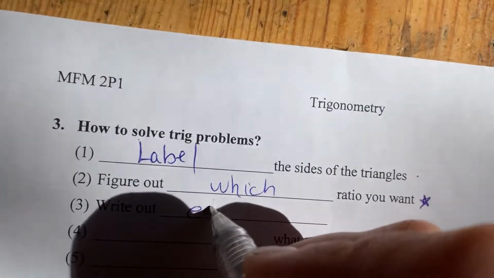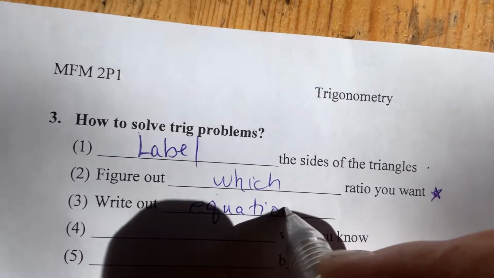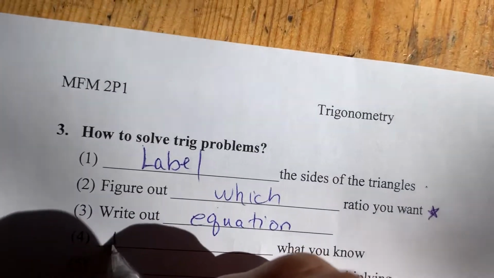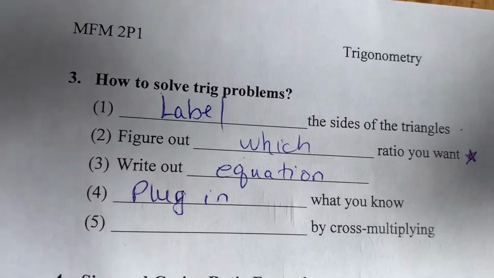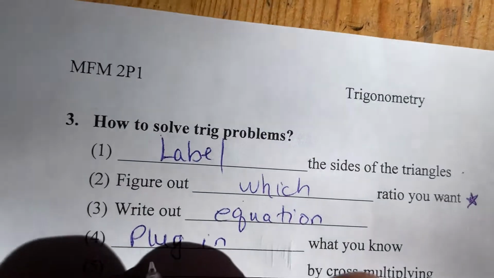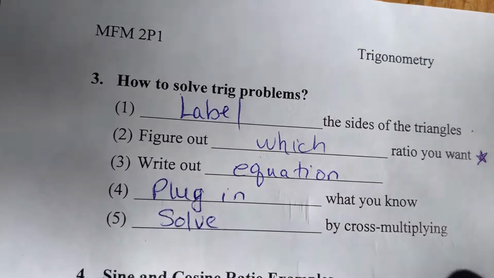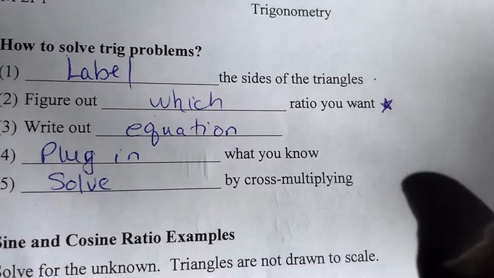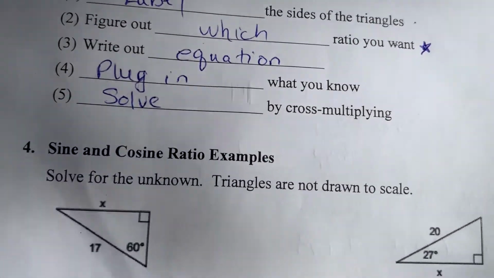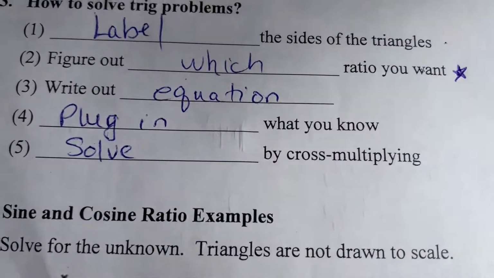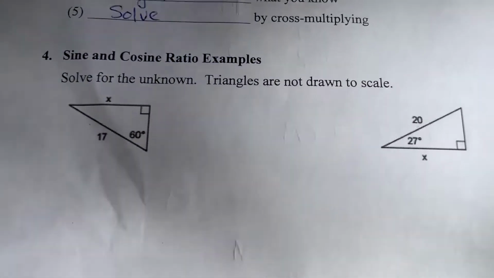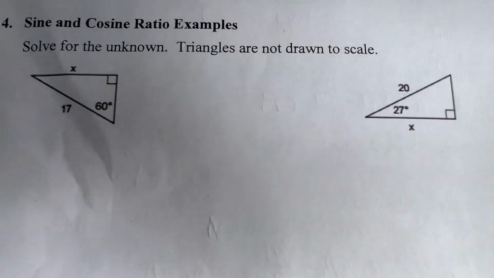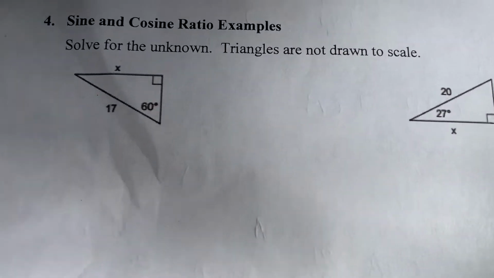So you're going to write out your equation, and then you're going to plug in whatever information you are given, everything that you know, and then you're going to solve by our absolute favorite, cross multiplying. I know it might not look like cross multiplying, but it will. Trust me, I'll show it to you, okay? So solve for the unknown. Triangles are not drawn to scale, obviously. So, solving for our unknown.